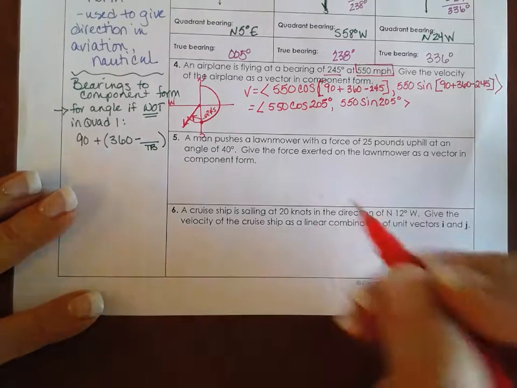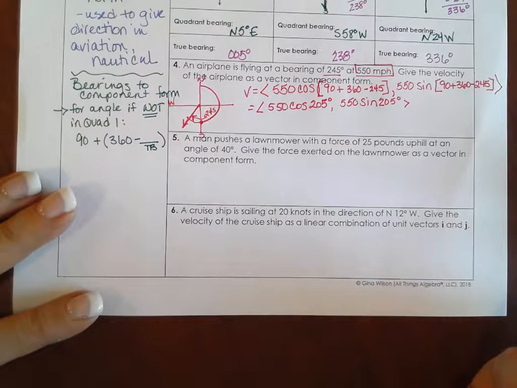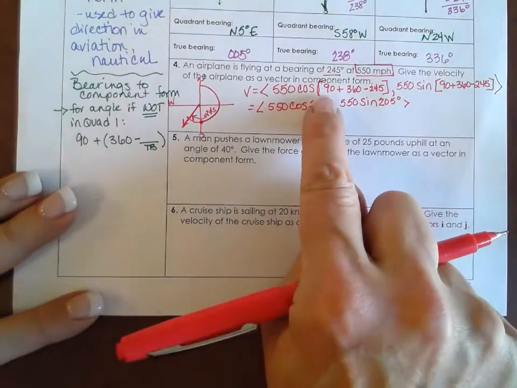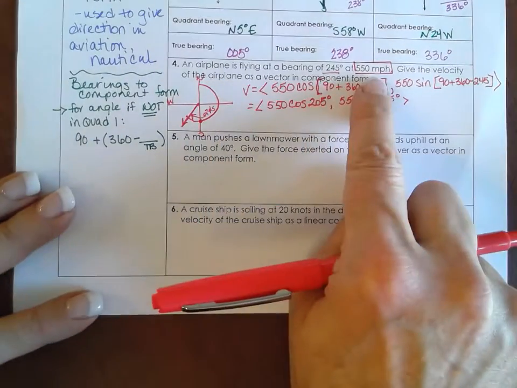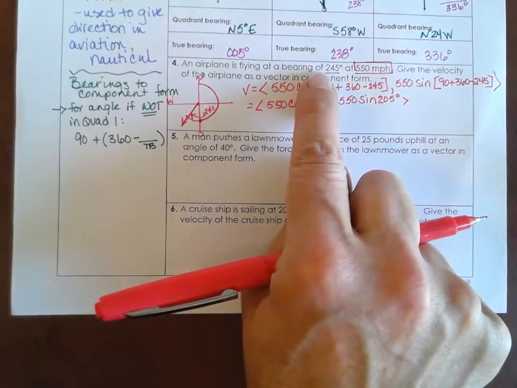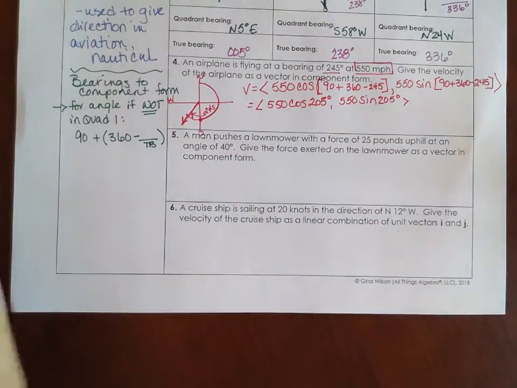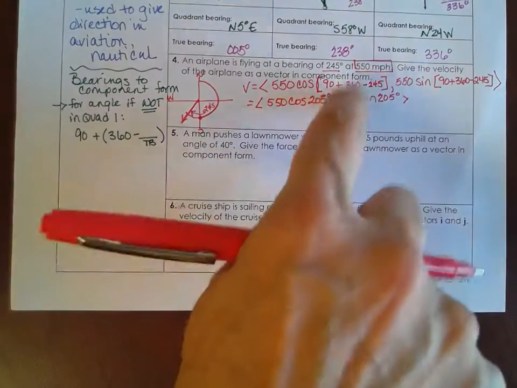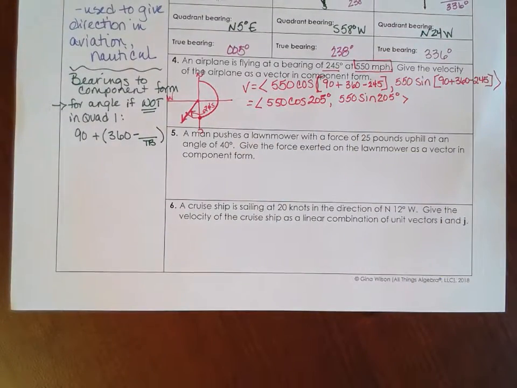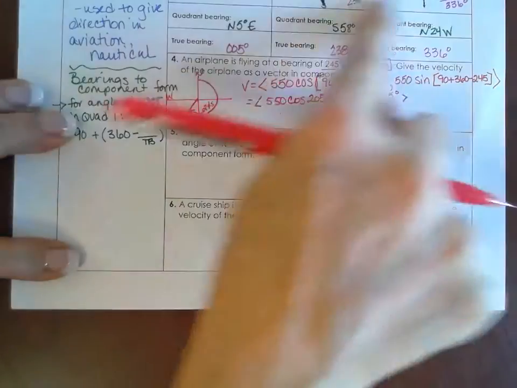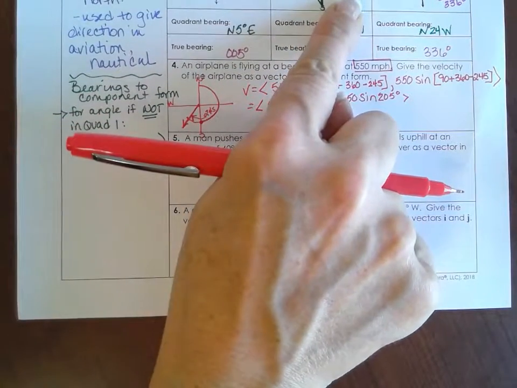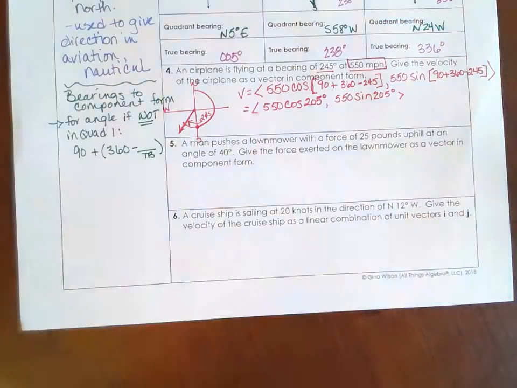With me? Sarah, where did I lose you? No, I got it. That makes sense. Because basically, if you're given it in the bearing, we have to put it back into a directional angle, and that formula is like the 360 minus what we did up here, but then we have to add that 90 degrees for that first quadrant.